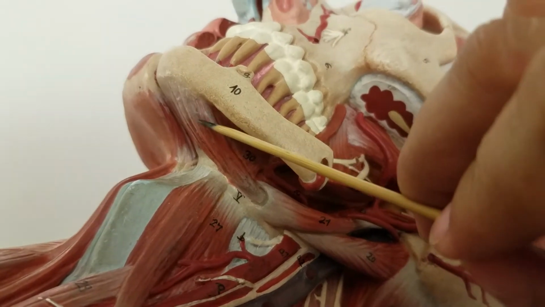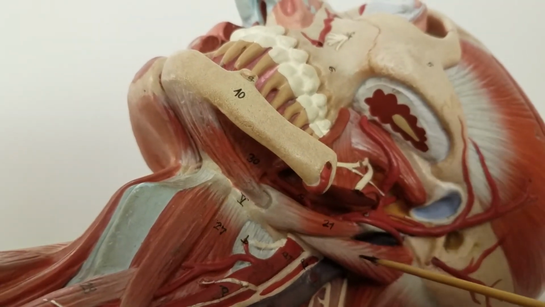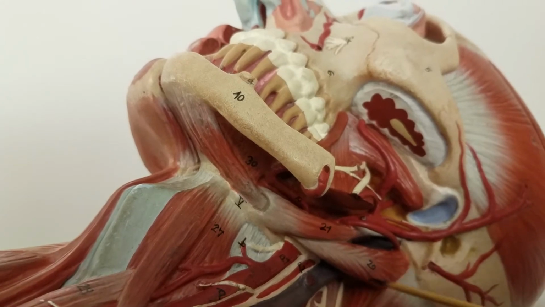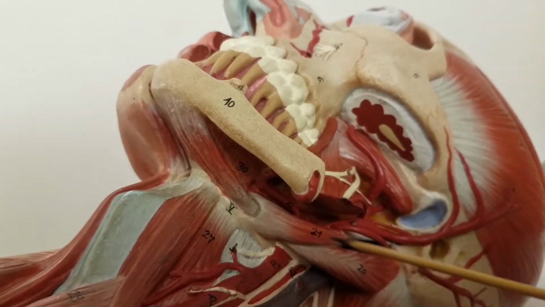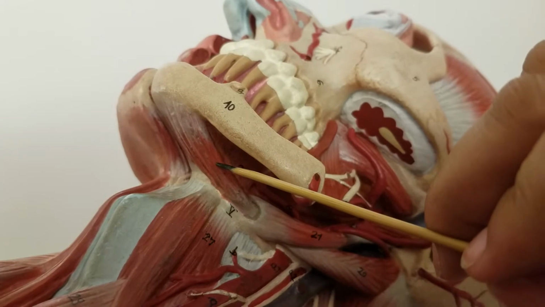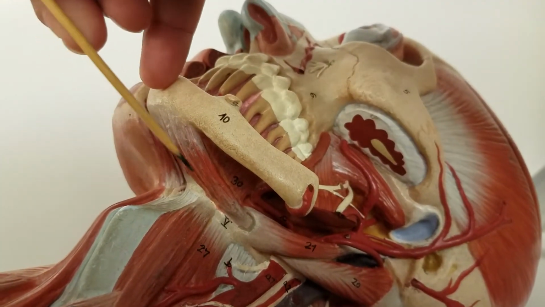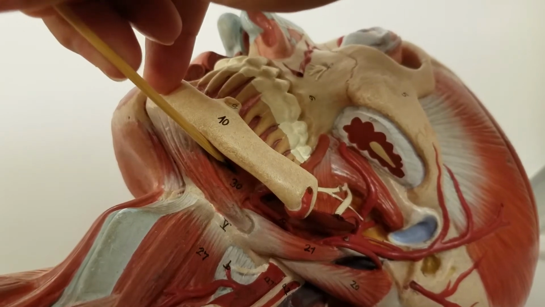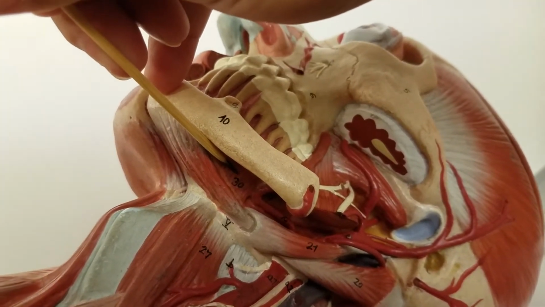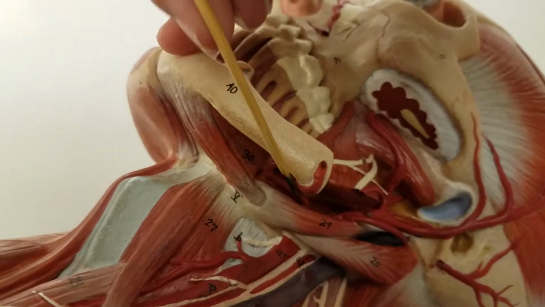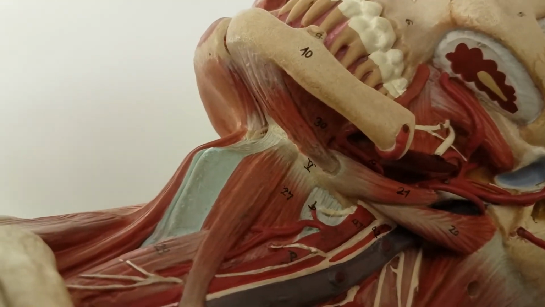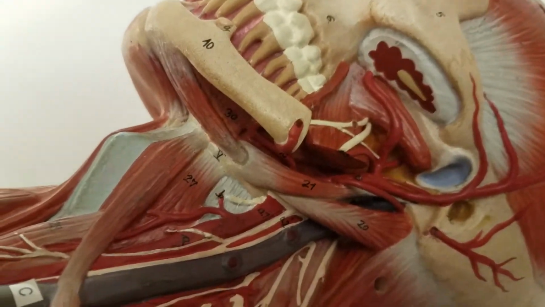So right here, coming along here and then coming back to here is the digastric. So this would be the posterior belly of the digastric. This would be the anterior belly of the digastric. This muscle that sits underneath it that goes across this way, this little one right here, that's the mylohyoid. Note that a lot of those muscles go to the hyoid bone and have hyoid in their name.